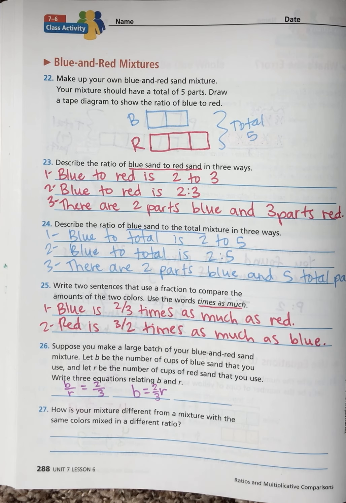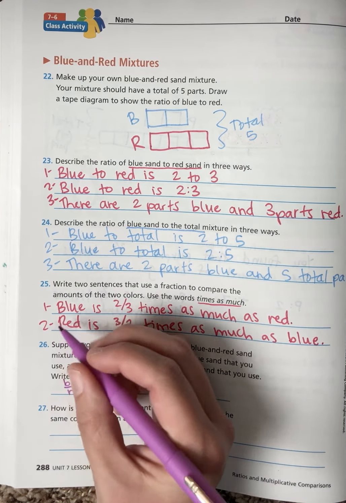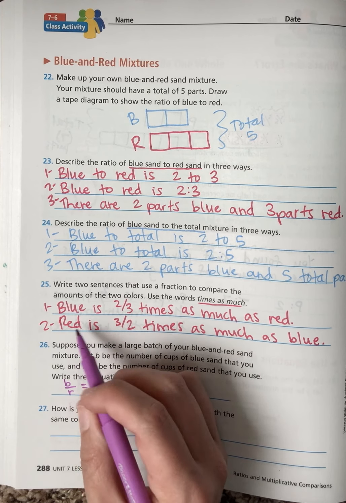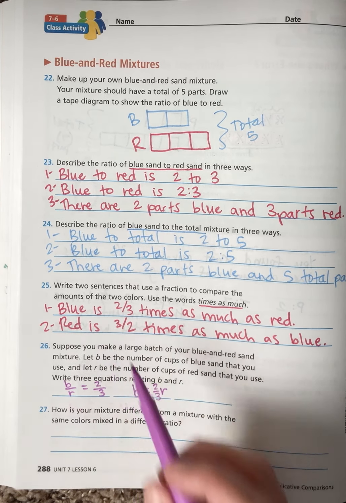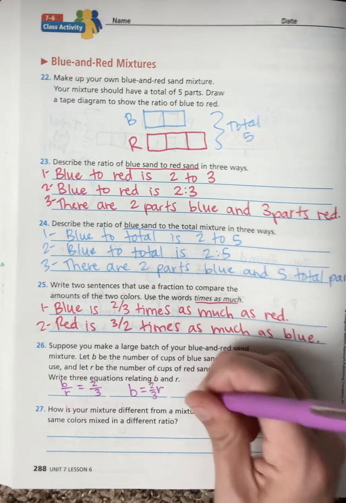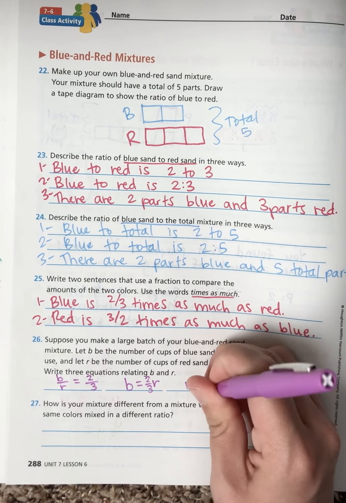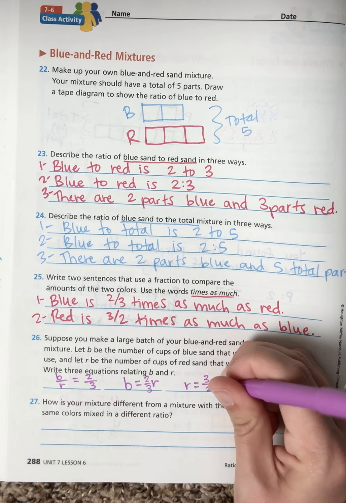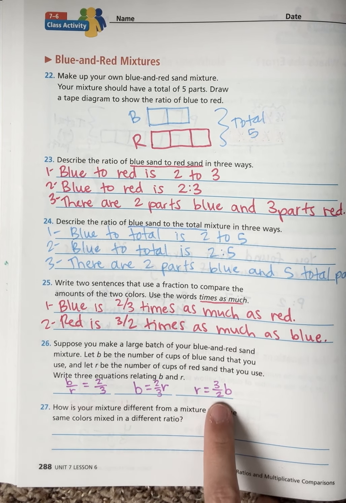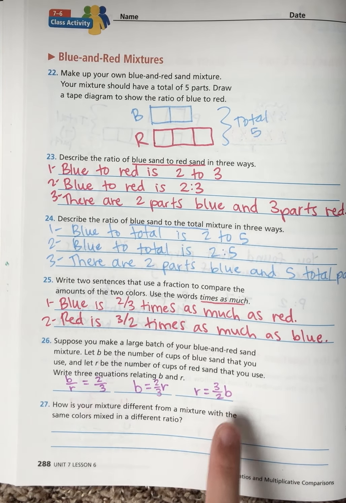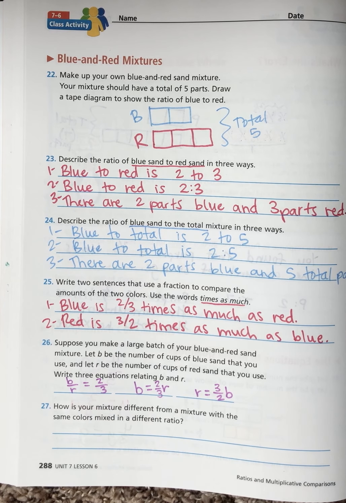Well, we could also do the opposite, which is this next one that we did. We said, for our second one, we said red is, which would be R equals 3/2 times as much as blue. Okay, so R equals 3/2 of B. So all 3 of these are different ways that you could write the equation.